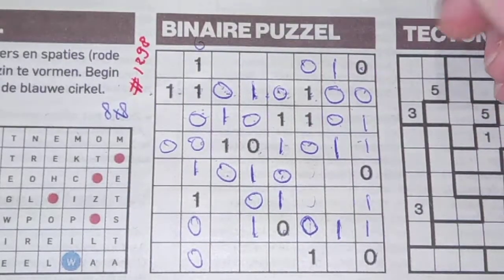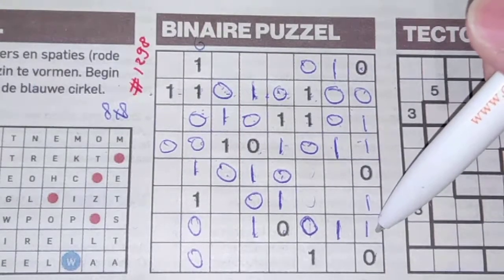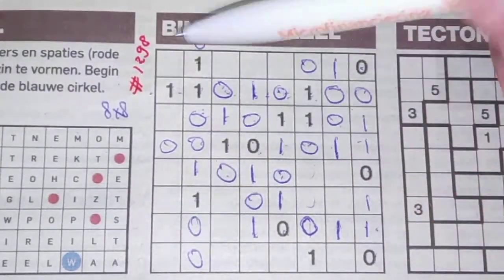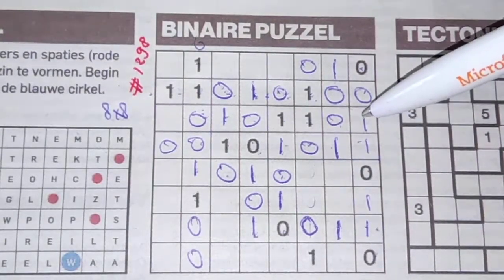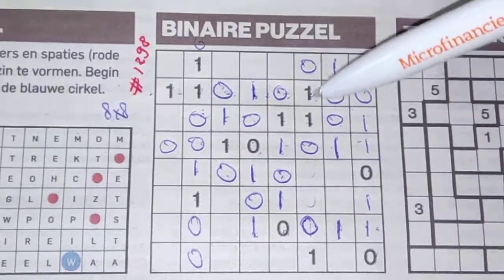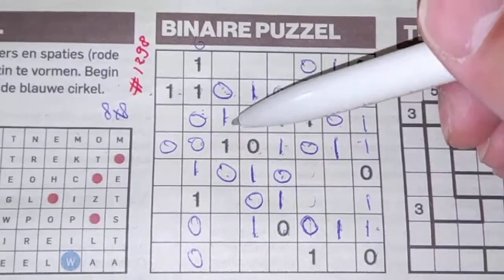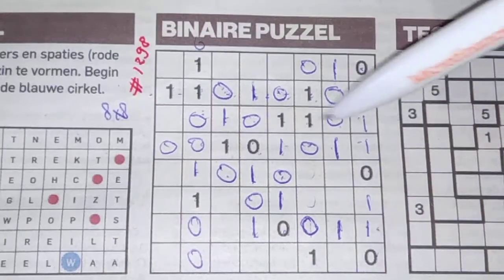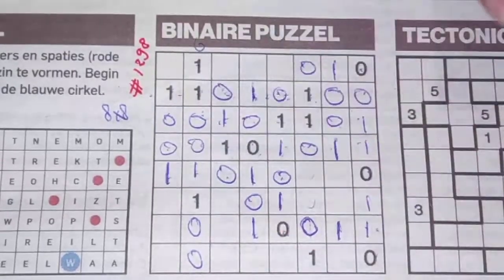Let me see. Double one. This one is different. 1, 2, 3, 4. Am I stuck? 1, 2, 3. No. Then I need 1, 2, 3, 4. 4 ones, so the rest are zeros. Double zero here, one there, one.